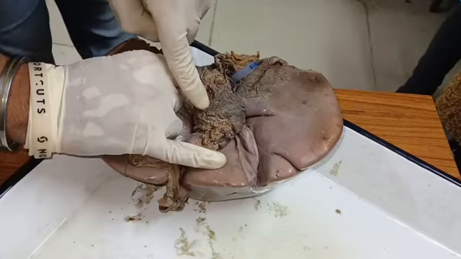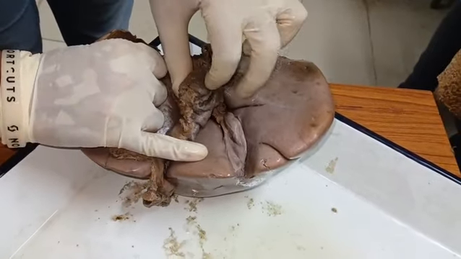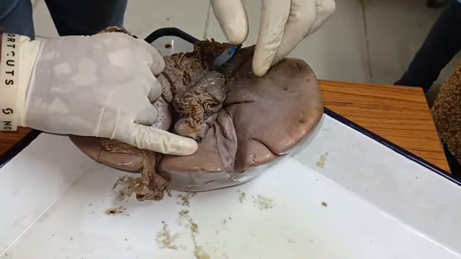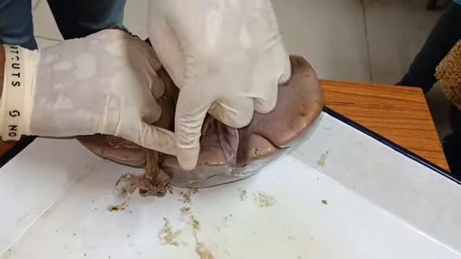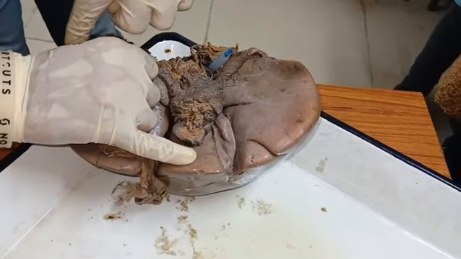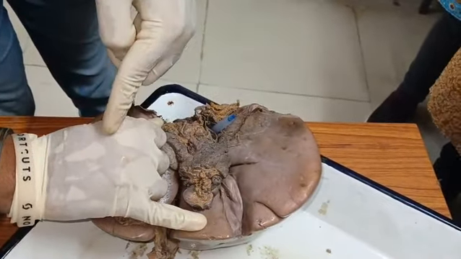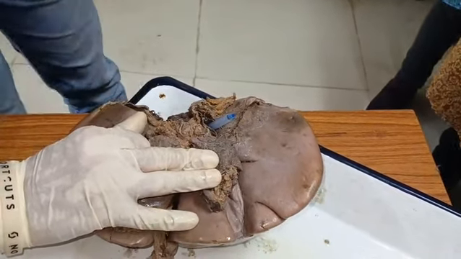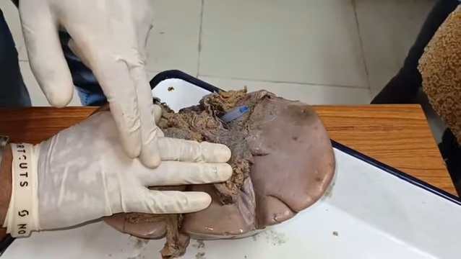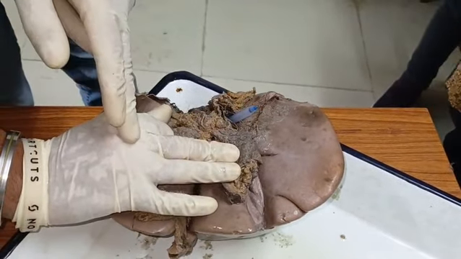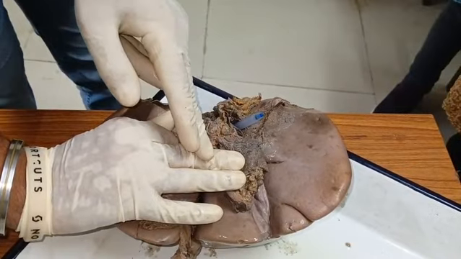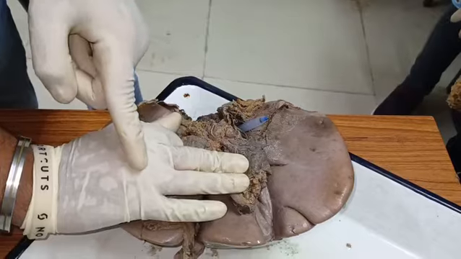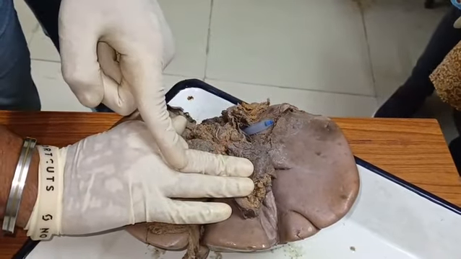Now here is your porta hepatis. You can see that these are basically the structures that are going to comprise the porta hepatis. So this becomes the greater curvature of the stomach. This becomes the lesser curvature of the stomach. This is the lesser omentum, connecting the porta hepatis to the lesser curvature. So this is the part which we refer to as the hepatogastric part of the lesser omentum.